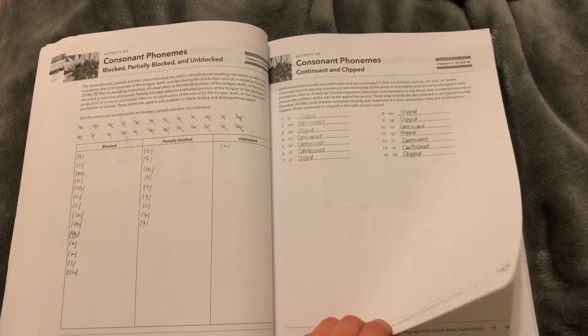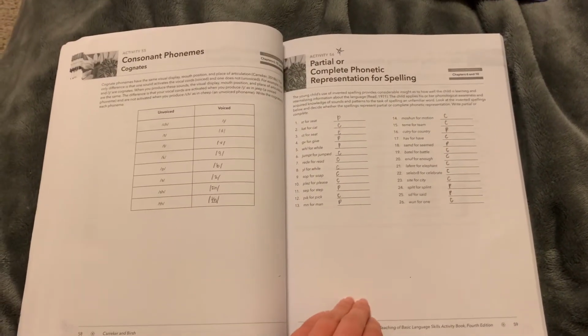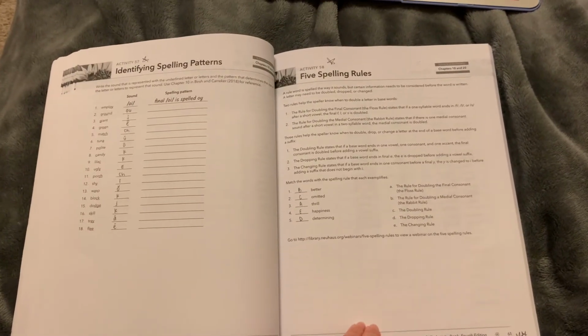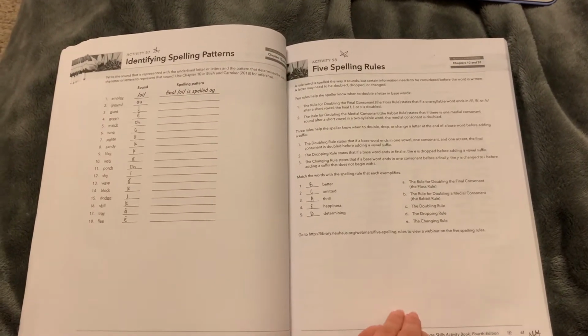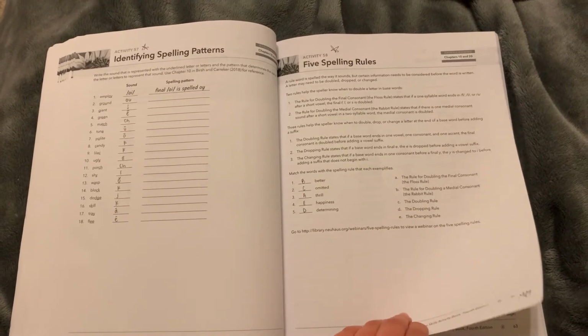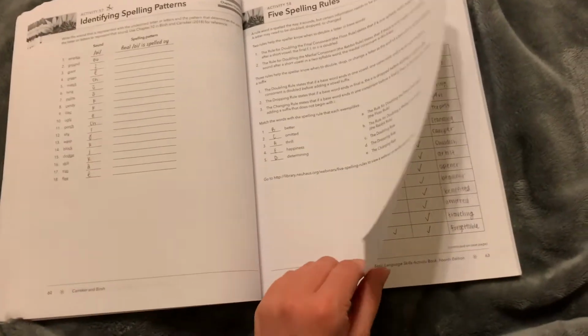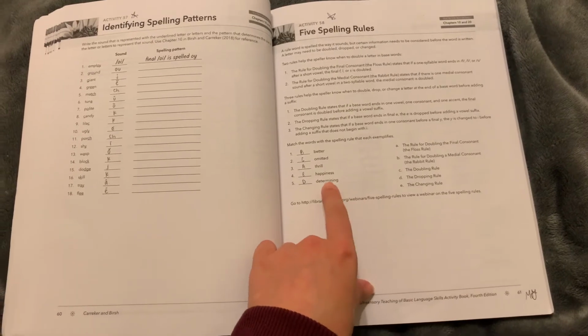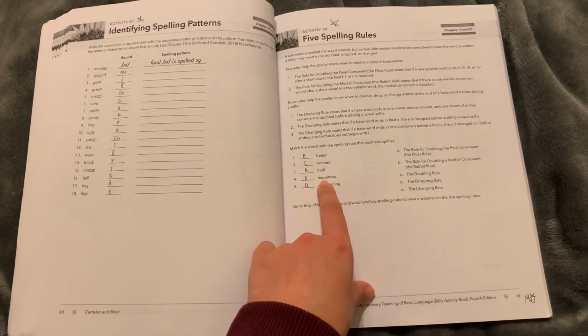Consonant phonemes, partial, spelling rules. That was one that I thought was pretty interesting. I did the doubling rule, so I talked about that in my handouts, just how when certain endings are added, sometimes you have more, like happiness.